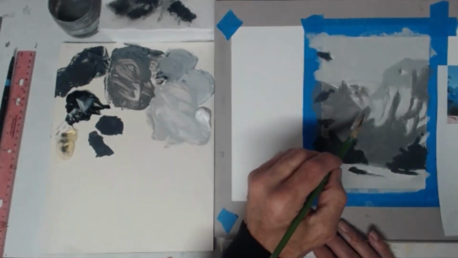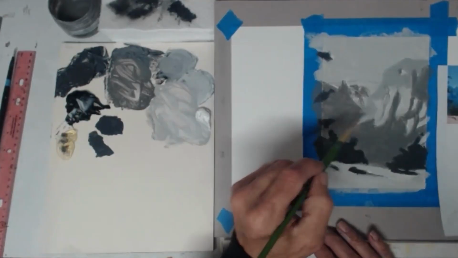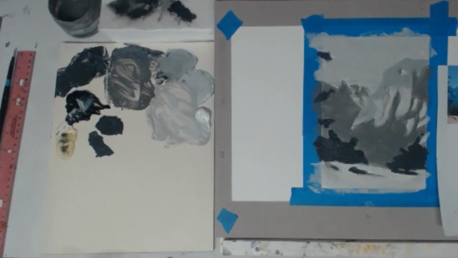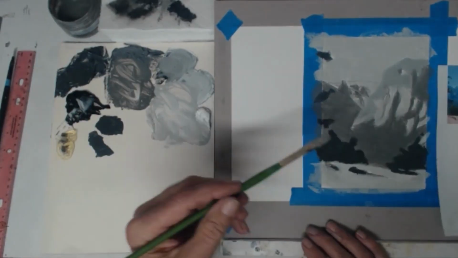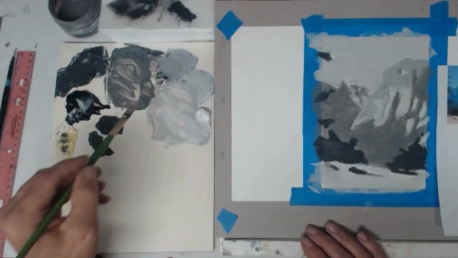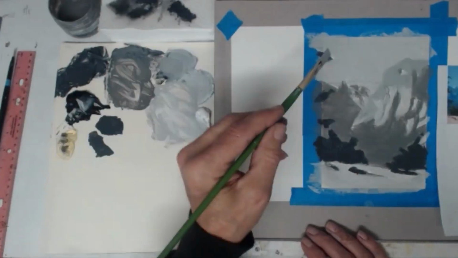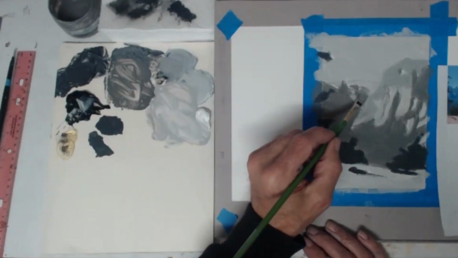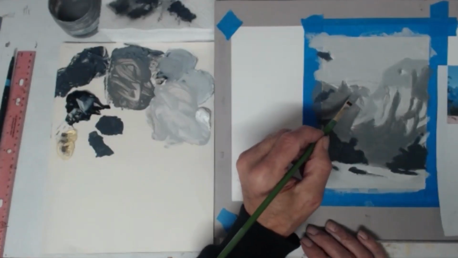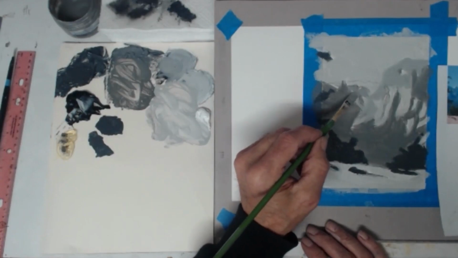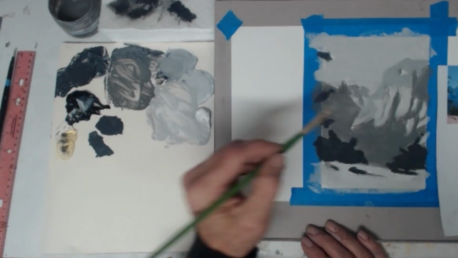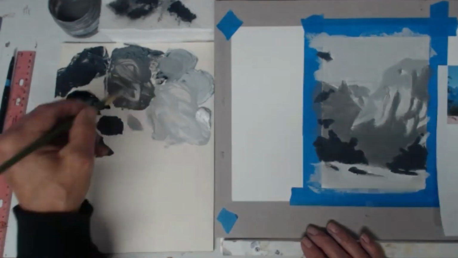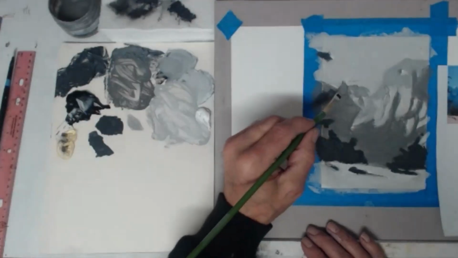Okay, and this goes here. Okay, now these little shapes are a little lighter. And then this is a little darker here.